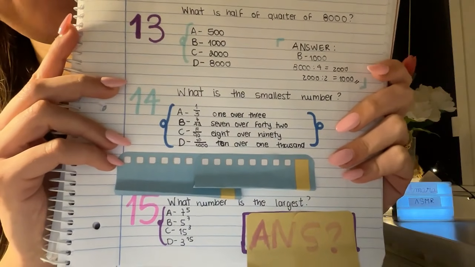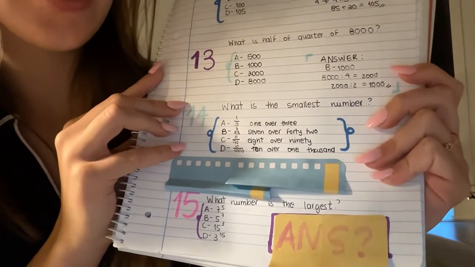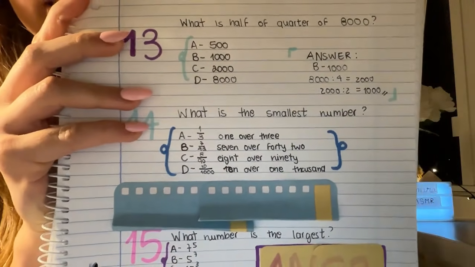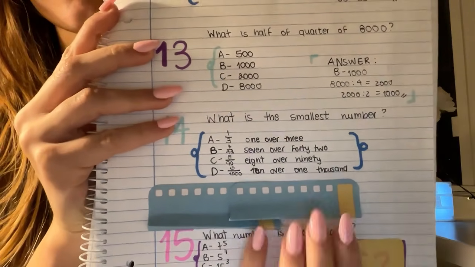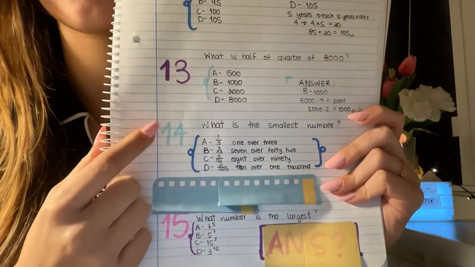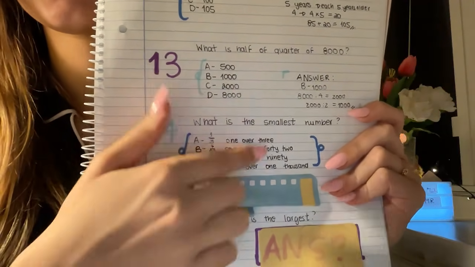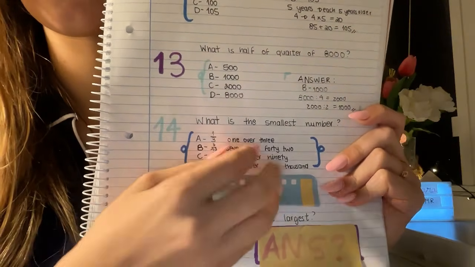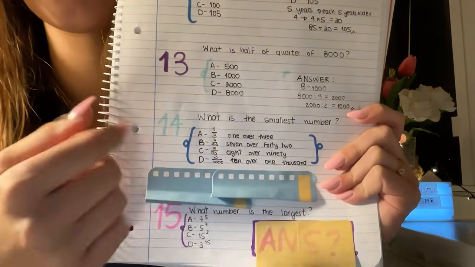1 over 3, 7 over 42, 8 over 90, or 10 over 1,000? A, B, C, or D? I'll give you some time to think as well. Which one do you think is the correct answer to number 14? Out of these 4 options, the smallest number. A, B, C, or D?